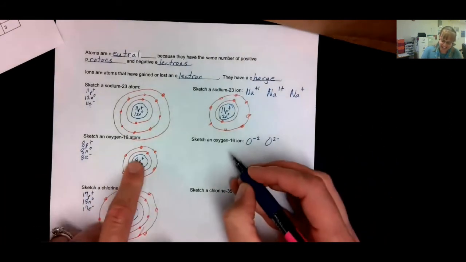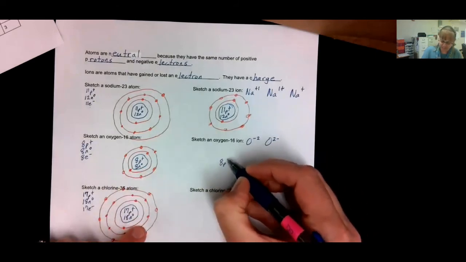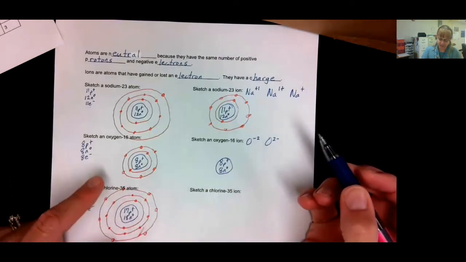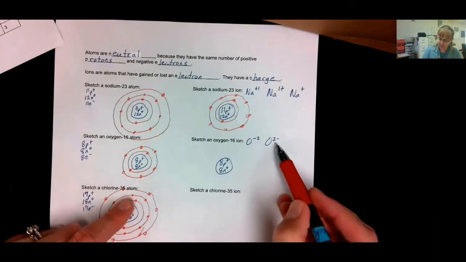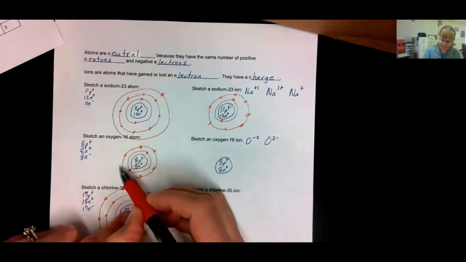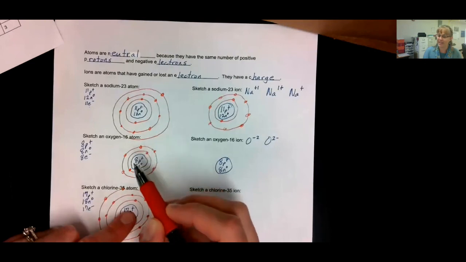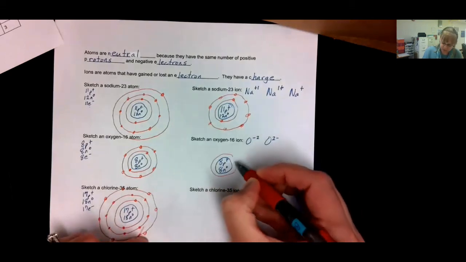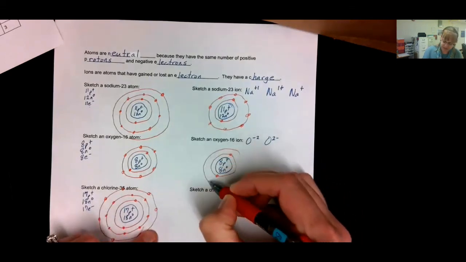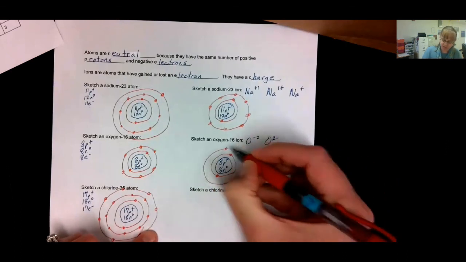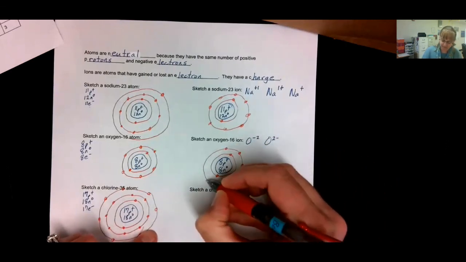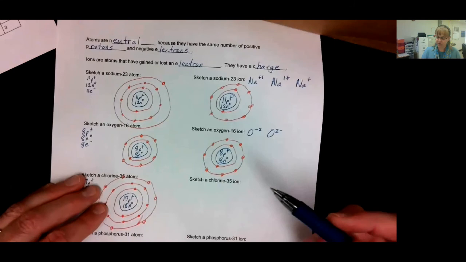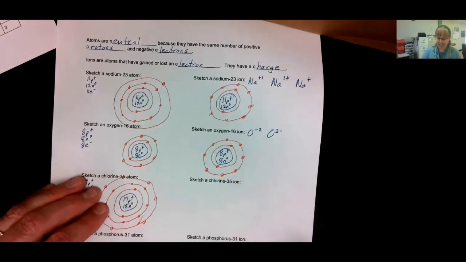So, 8 protons and 8 neutrons are still in the nucleus. Then -2 means gain 2. Okay, so we had 6 electrons. Oh, if we gain 2, we'll now have 8, which will be a full energy level. And that's very stable. So we draw the 2 in the first energy level. The 6 we already have plus 2 more, so we draw a total of 8. And that's how you draw an oxide ion. You continue on with chlorine, phosphorus, and hydrogen ions.